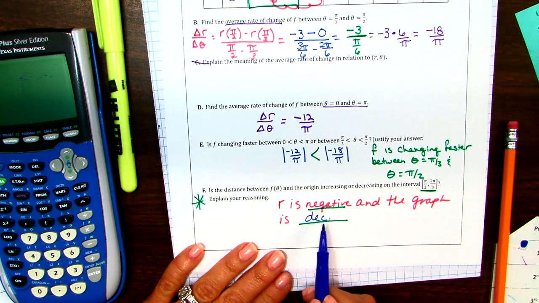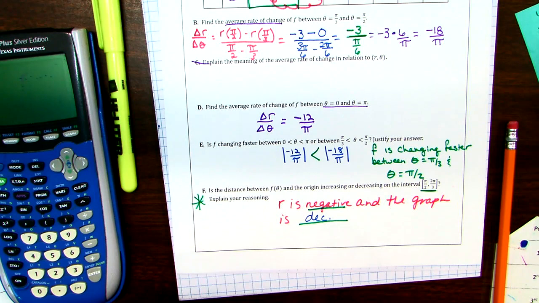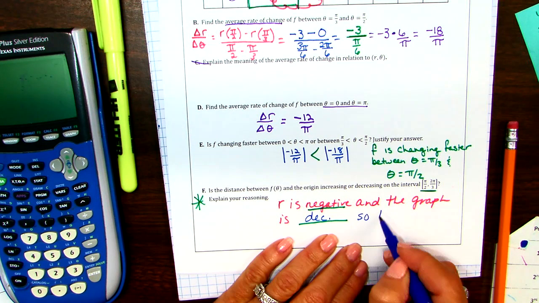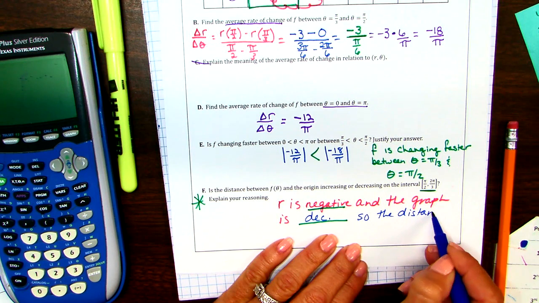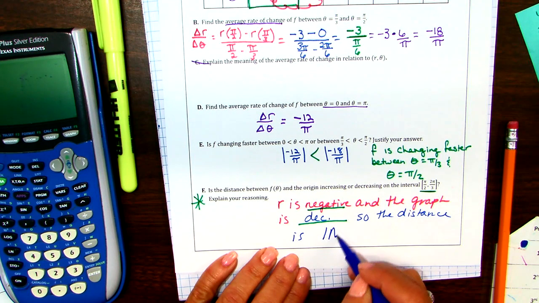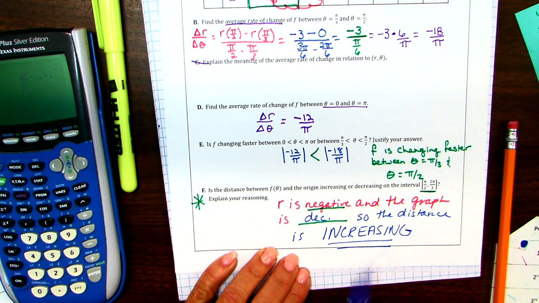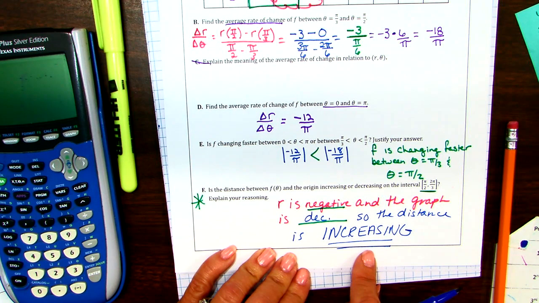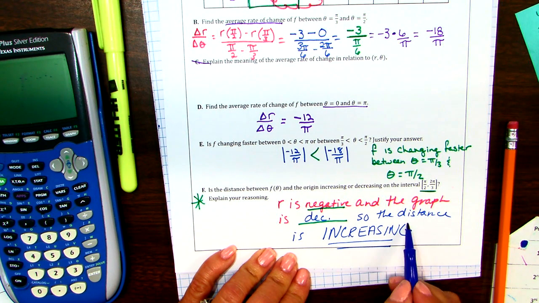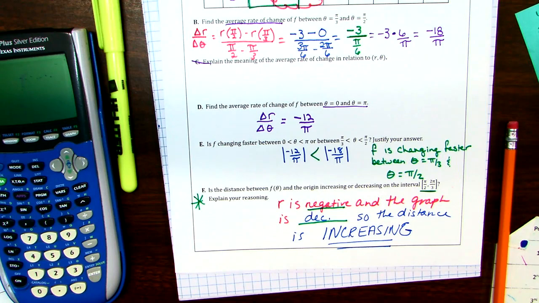So R is negative and decreasing. Do those two characteristics match up? Yes. Remember, negative and decreasing go together. That means we are doing what? Increasing. Good. That's what I was saying was so important of that chart. And there's a question like that on your test. Okay? So knowing those characteristics. Okay. So finally on to the homework. Last homework in this packet.